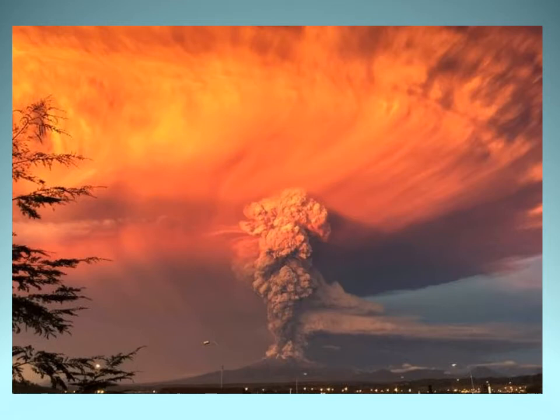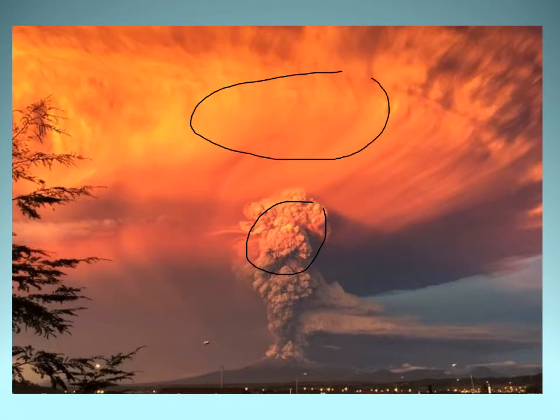This is another really interesting volcanic eruption picture, because we see the eruption cloud, but we also see other clouds that are being formed due to the rising heat of this magma, of this ash and smoke. And sometimes we can get clouds forming on top of eruptions.